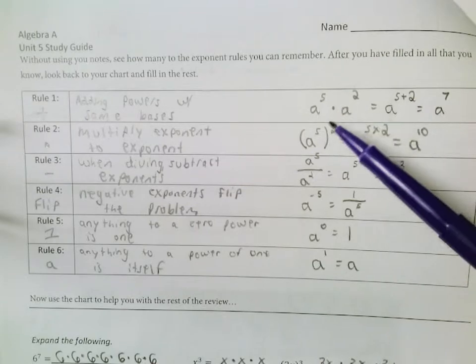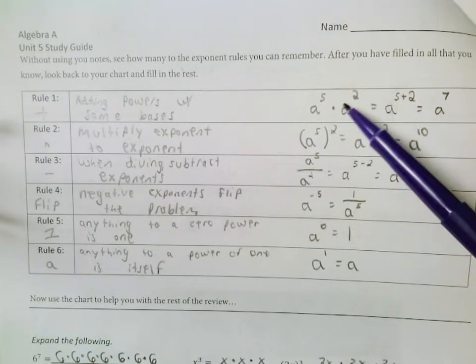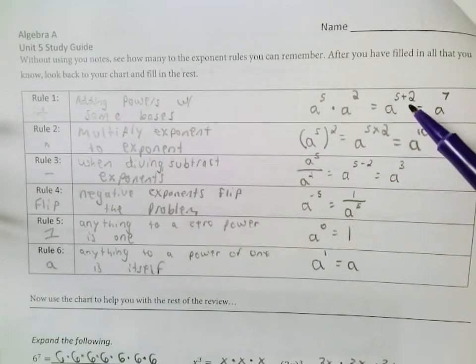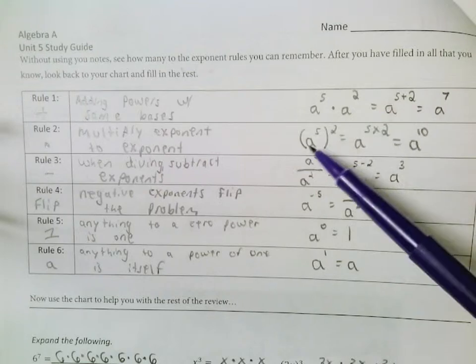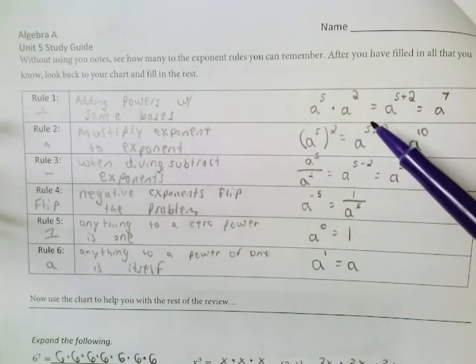Some generic examples: you have a to the 5th times a to the 2nd. That means you have 2 separate a's, and therefore you're going to bring them together through addition. When you have just one a but 2 exponents, you need to go ahead and multiply the exponents.